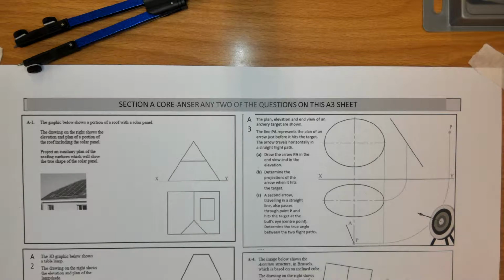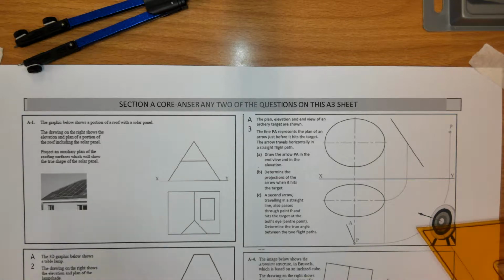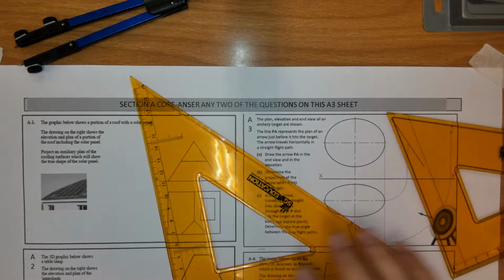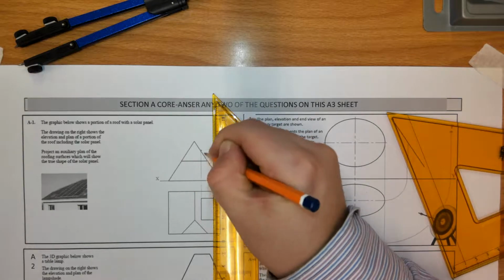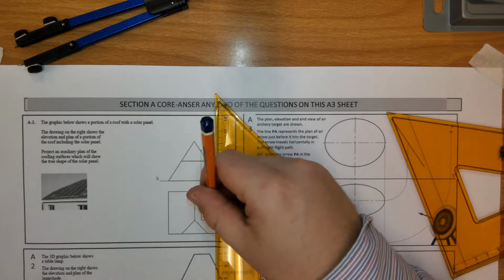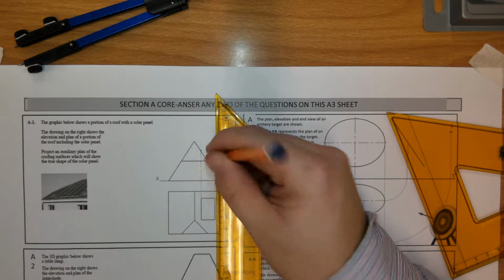Now, in this one, the question says, draw an auxiliary plan of the roofing surface which will show the true shape of the solar panel. Before you can even do the solar panel, you've got to find the true shape of it. You've got to find it in elevation, which is simply, the solar panel is right up here. Now, in order to see the true shape of the surface, you need to project perpendicular to that surface.